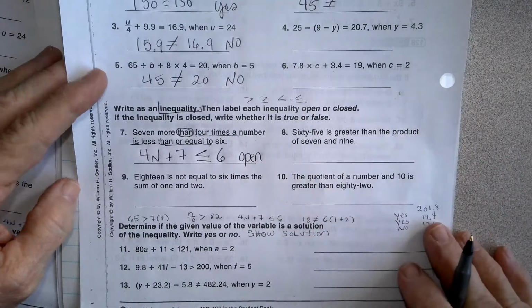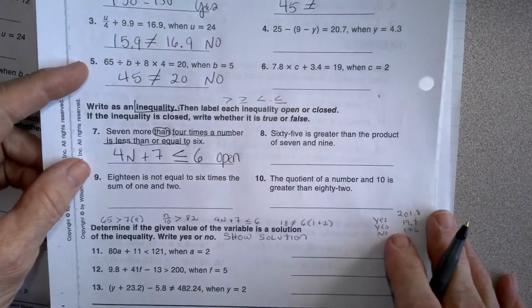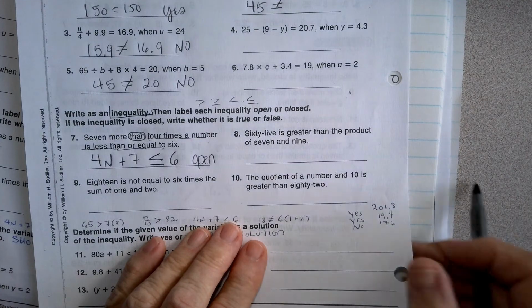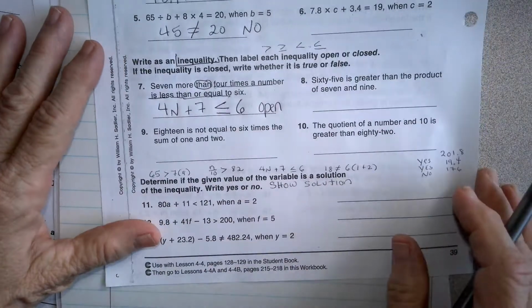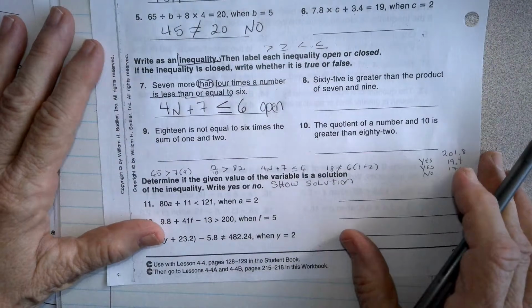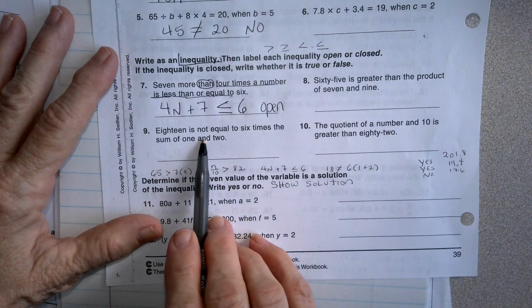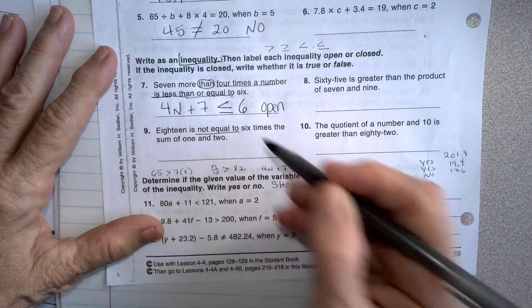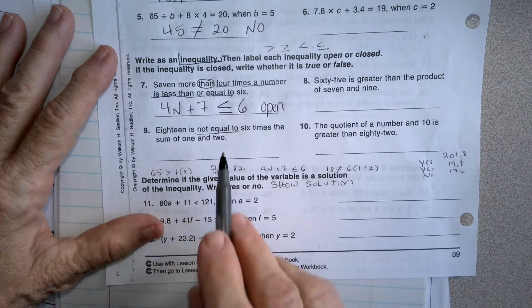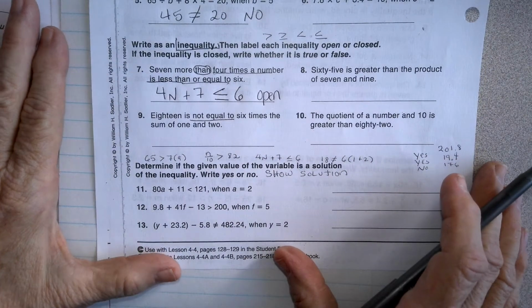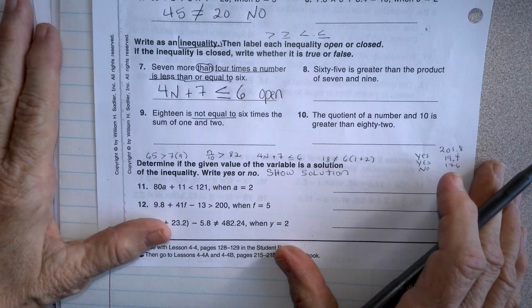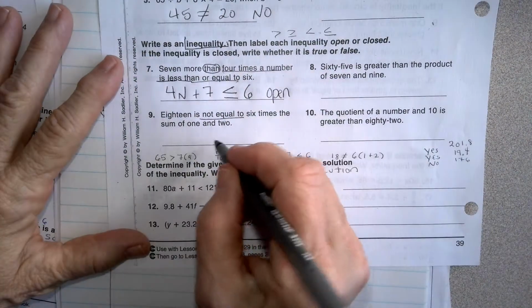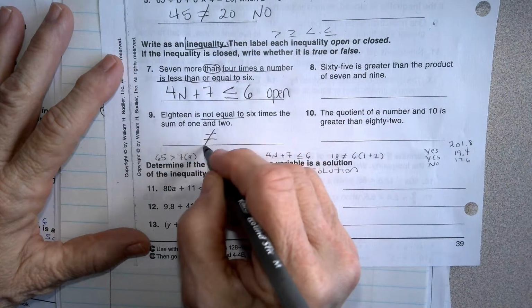All right. Then we'll take the number 8. I don't want to do number 8. All right, we'll do number 9, the one that has the number 18. 18 is not equal to 6 times the sum of 1 and 2. What do you think not equal to looks like? Would it be an equal sign? It has an equal sign with a little line drawn through it. So this one is not equal, you indicate it like that.